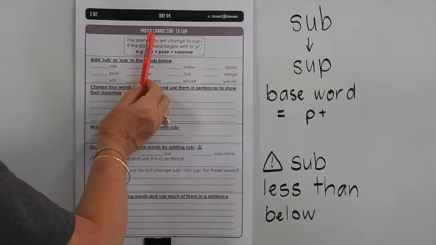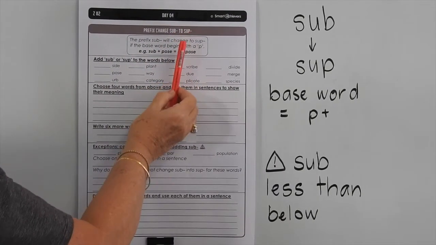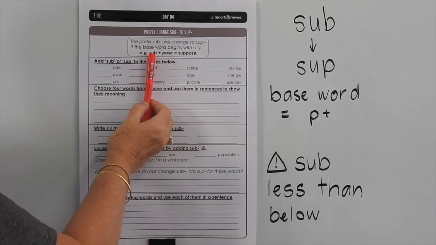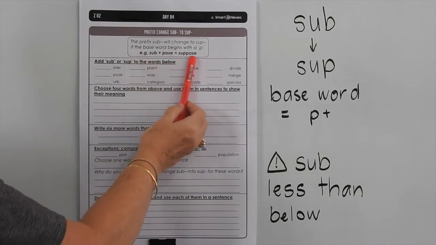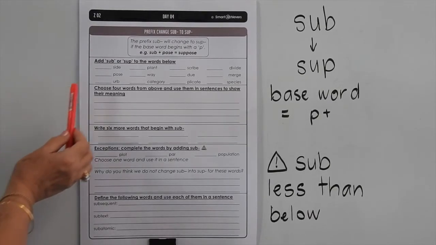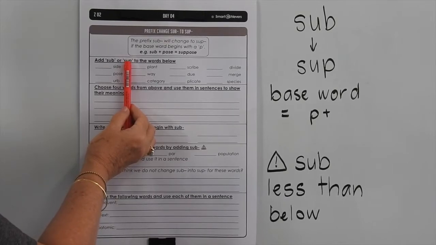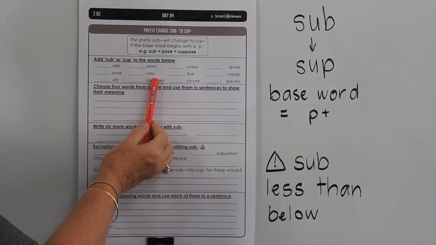In the prefix change rule, we know that we can change sub to sup if the base word begins with a P. So we don't say subpose, we say suppose. And that's because it's easier to mouth. That's why they make that change with some of the suffixes. So all you have to do here is add sub or sup. So you know you're going to add sup if any of these base or root words start with a P.